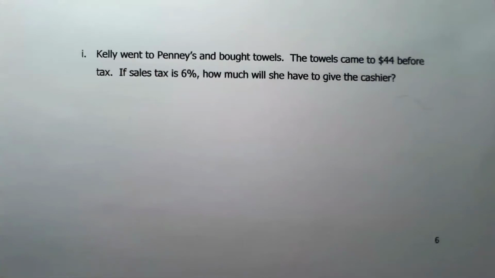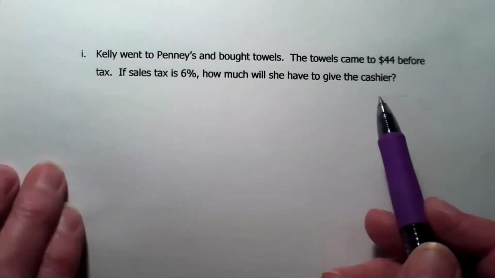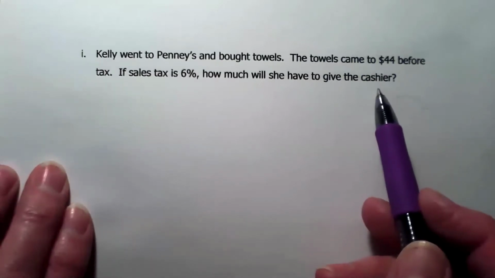Kelly went to Penney's and bought towels. The towels came to $44 before tax. If sales tax is 6%, how much will she have to give to the cashier? So there's sort of 2 ways to do this. Let's just do it the more traditional way first.